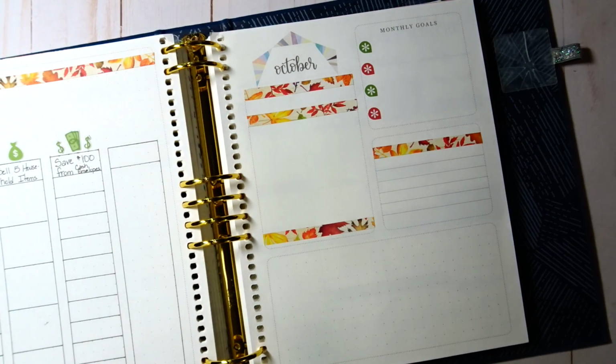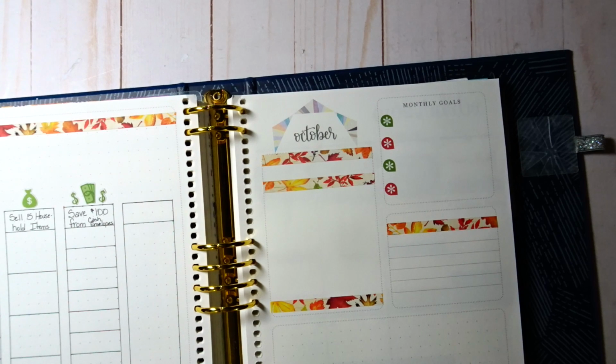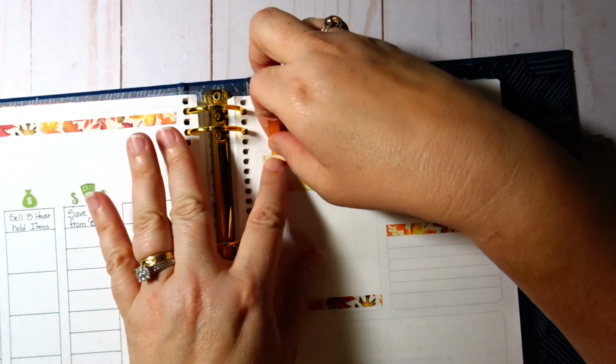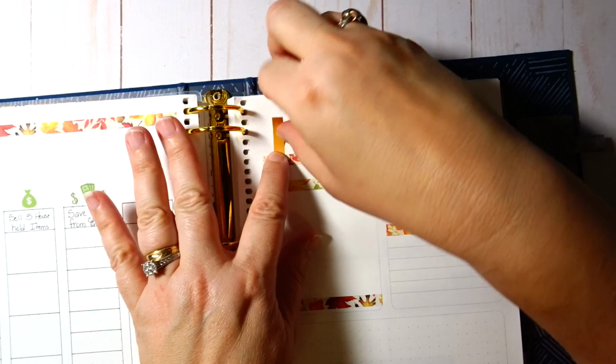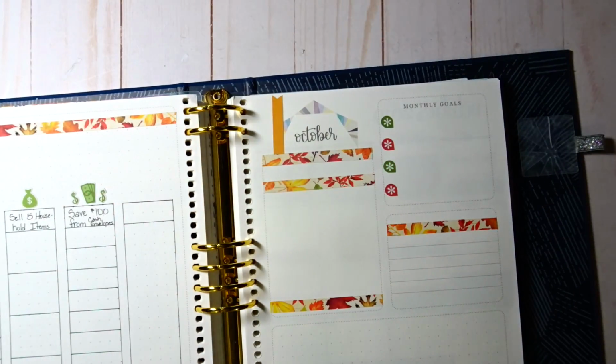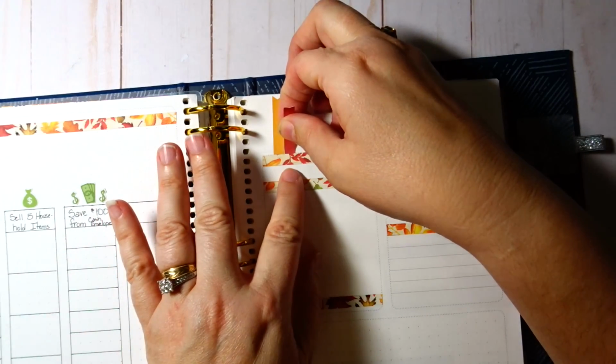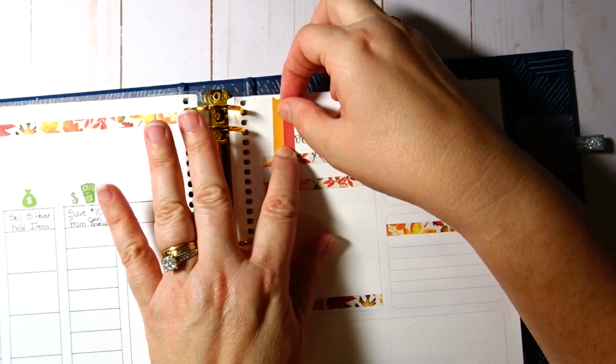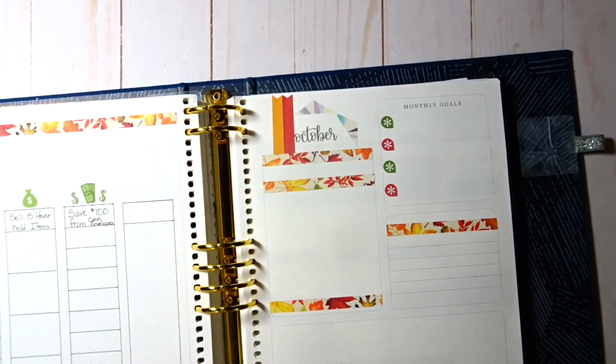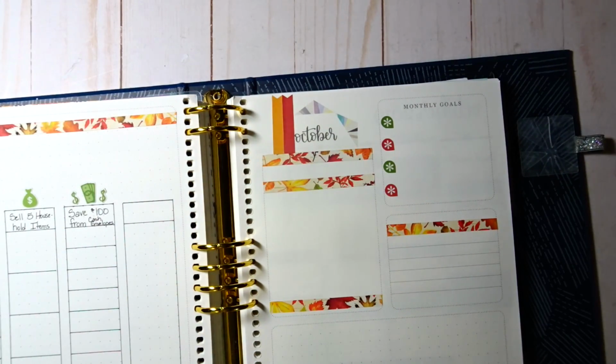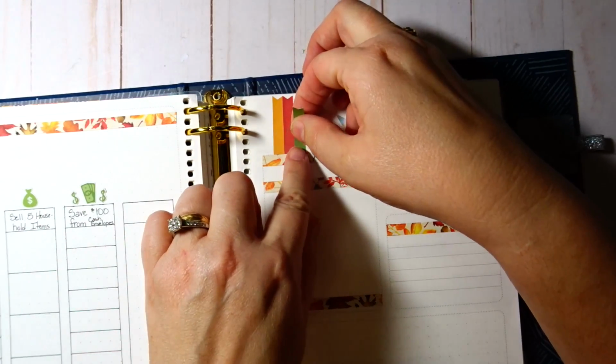So, we do have a certain allotment amount; it's not just a free-for-all. Now I am going to cover up this little October area right here, and I'm just going to use these page flags. I did that last month and it actually looked kind of cute and it worked nicely. I felt like it was making effective use of stickers in my kit that I typically wouldn't use, so I didn't feel like it was a complete and total waste.